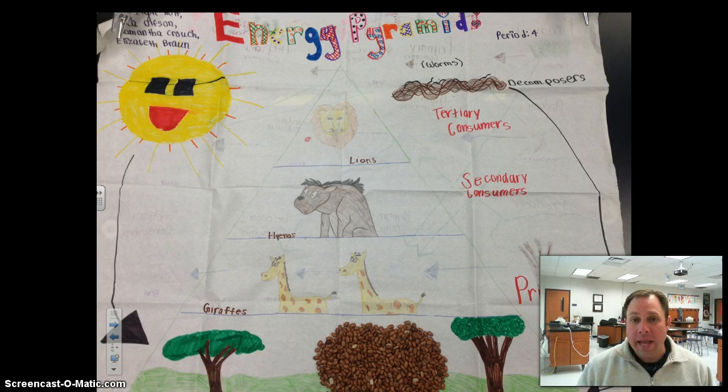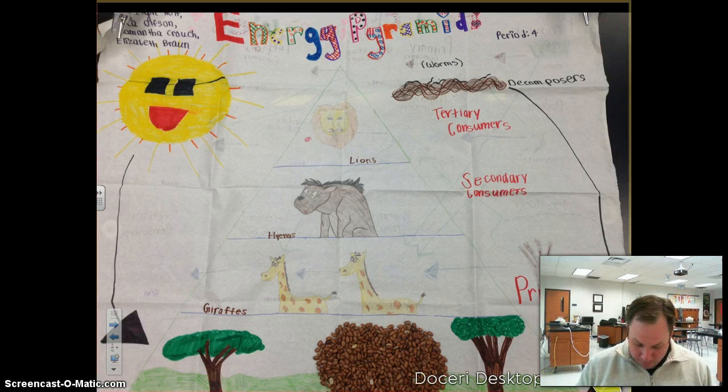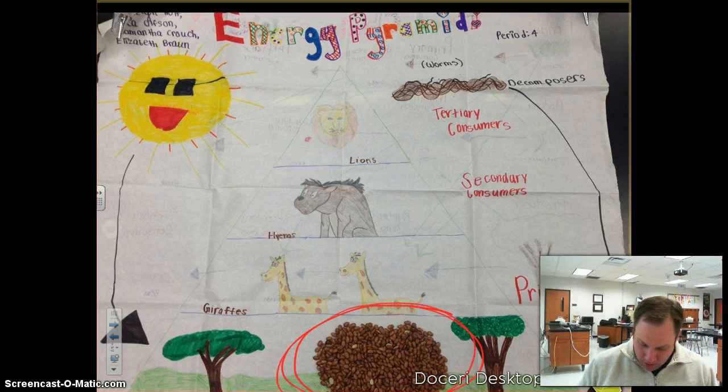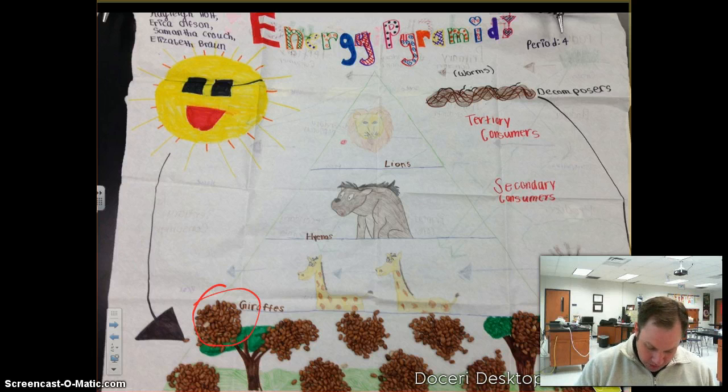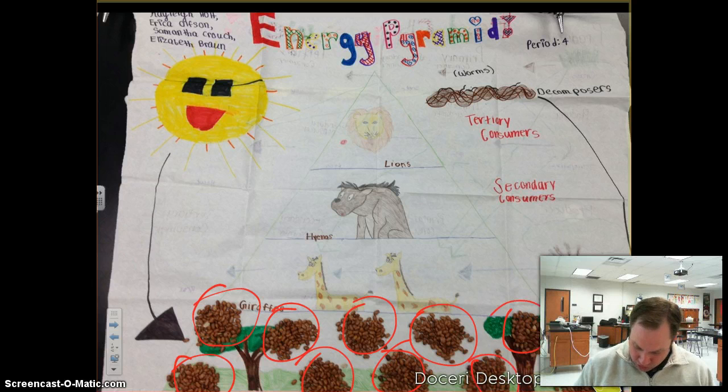In this lab, we used beans to represent energy. Down here at the bottom, I've got beans, and according to your lab, it's 1,000 beans. The first objective is to divide this group of 1,000 beans, 1,000 units of energy, into 10 groups, so 10 groups of 100. In this next picture, you'll see my 10 groups of 100 beans each, 1,000 total units of energy.